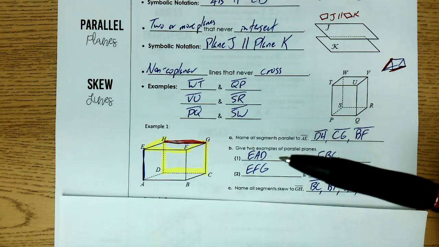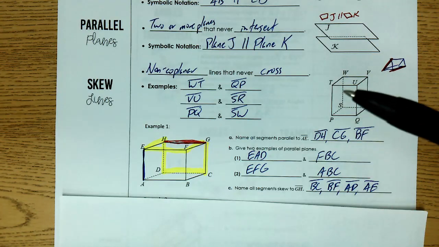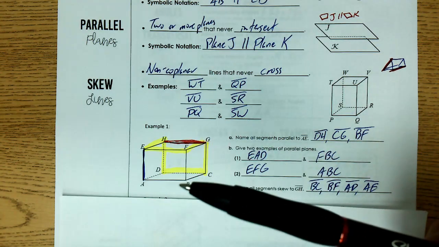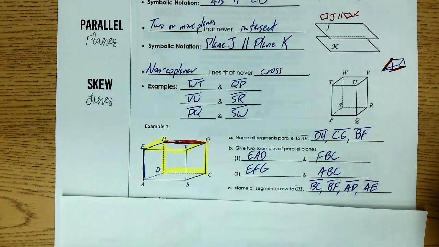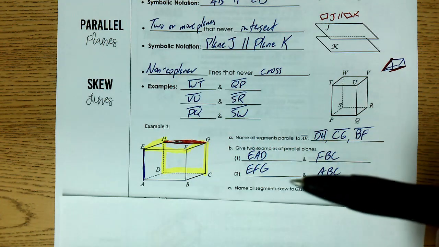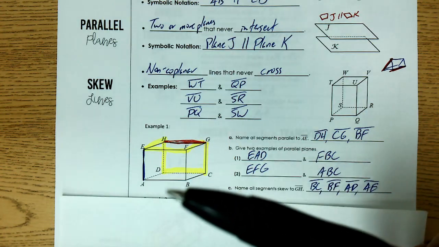Give two examples of parallel planes. So just like this one up here: top or bottom, left or right, front and back. Those would all be examples of pairs of parallel planes. Top, bottom, left, right, front, back.